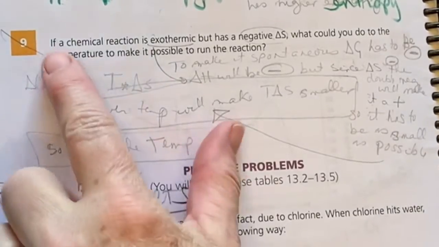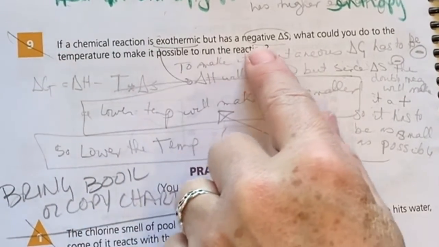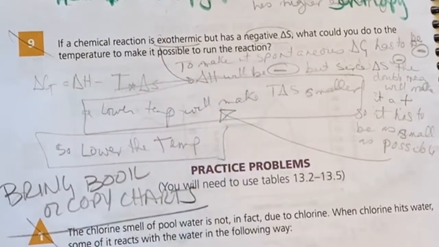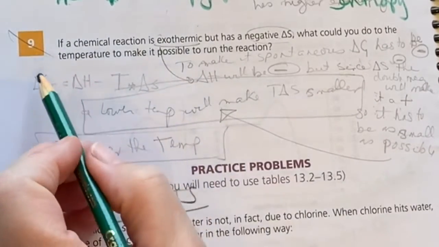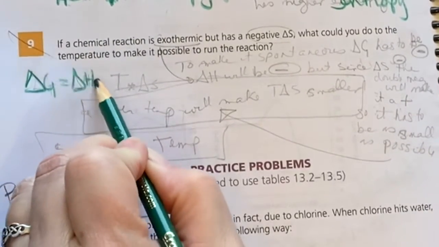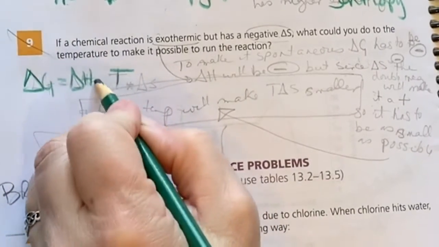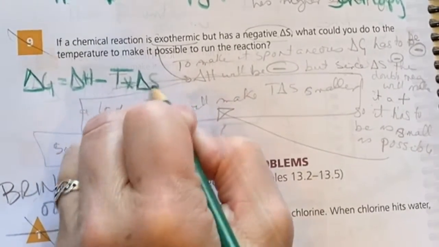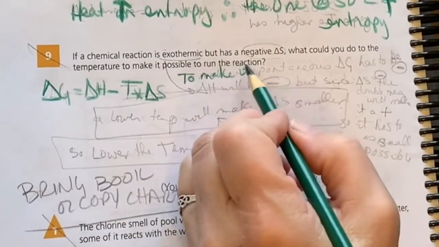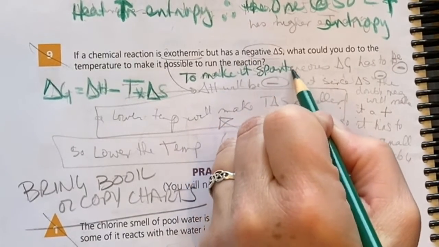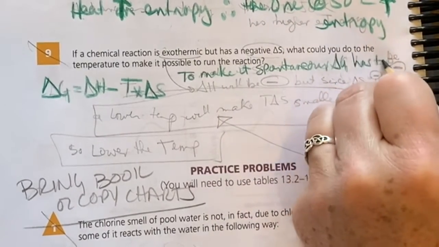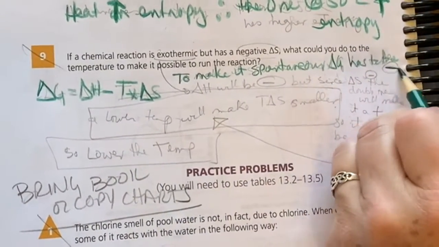And number 9, if a chemical reaction is exothermic but has a negative delta S, what could you do to the temperature to make it possible to run the reaction? All right, so our formula is delta G equals delta H minus T times delta S. So to make it spontaneous, or make it run, delta G has to be negative.